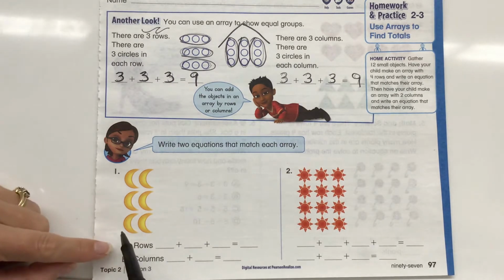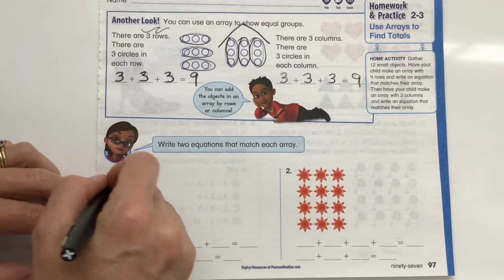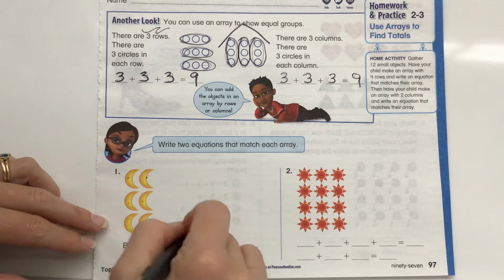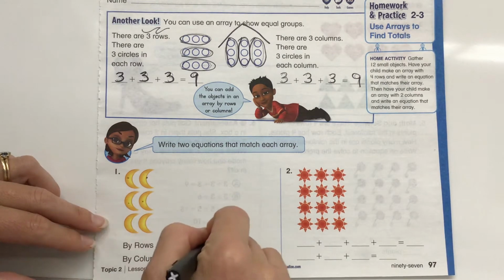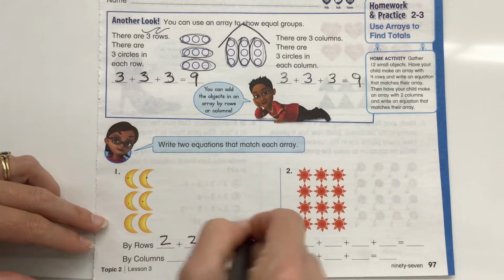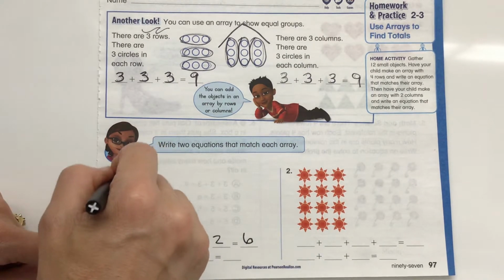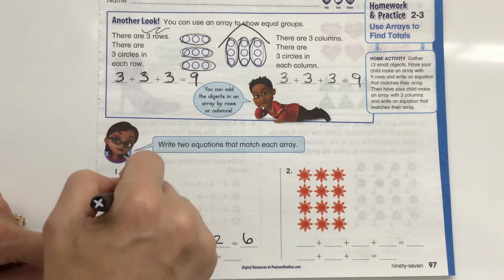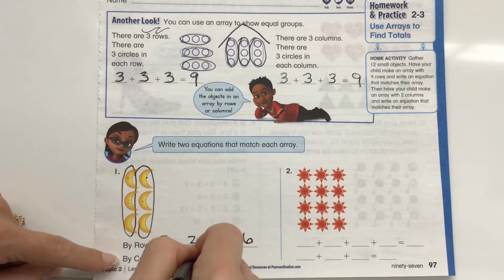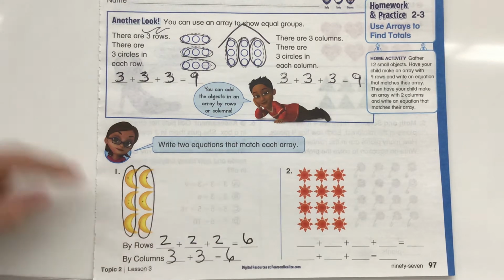So down here we're counting by rows first. So our rows go across 1, 2, plus 1, 2, plus 2. So 2 plus 2 is 4, plus 2 more is 6. So I know I have a total of 6. Now by columns, remember columns go up and down. 1, 2, 3, plus 1, 2, 3 equals 6.